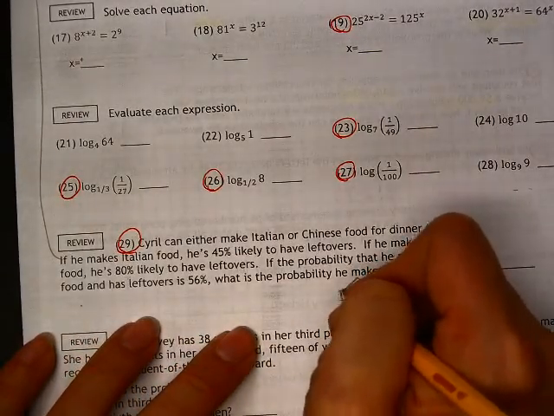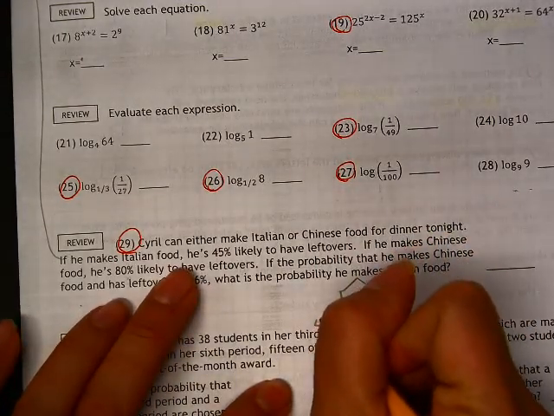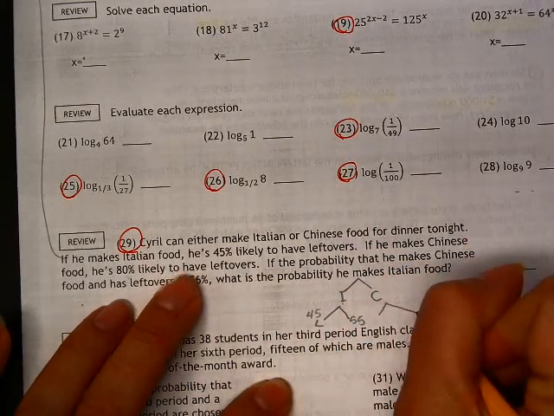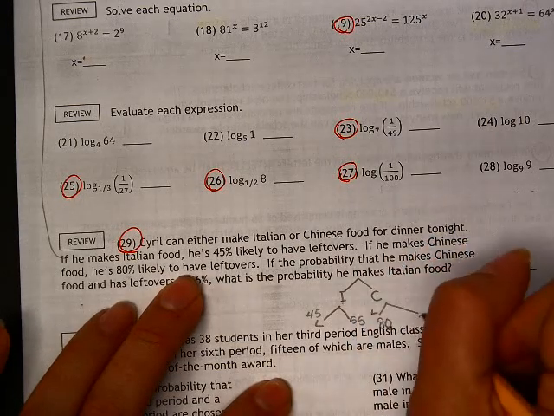So we have Italian and Chinese. If he makes Italian, leftovers is 45%. And if he makes Chinese, 80% is leftovers.